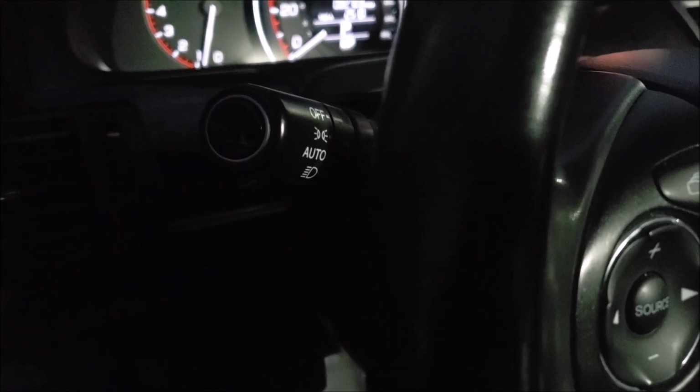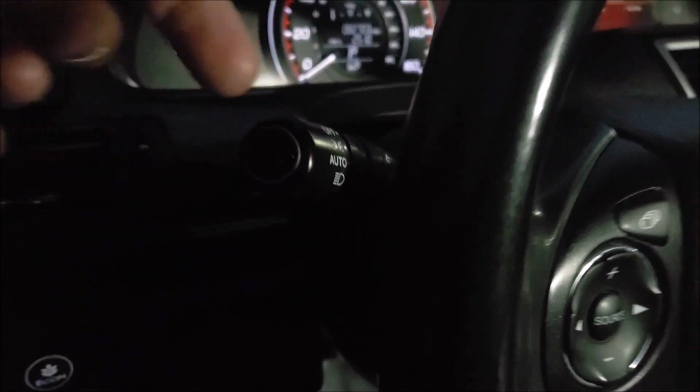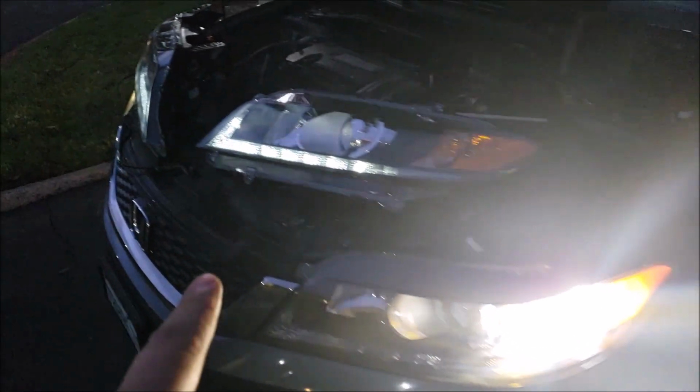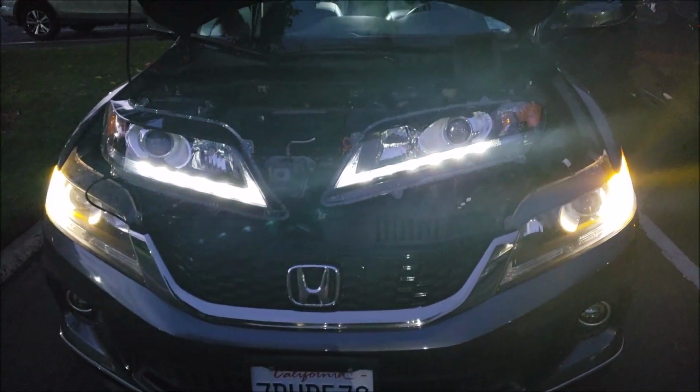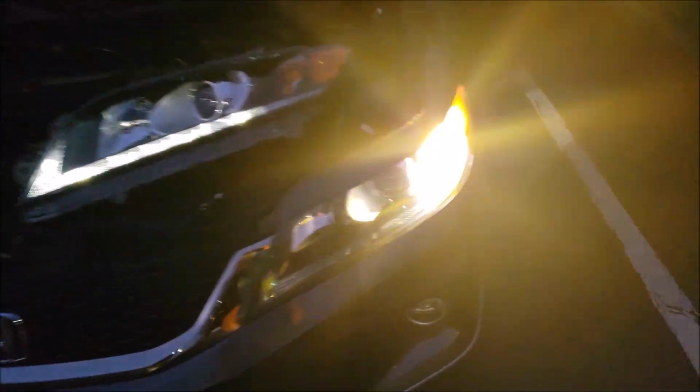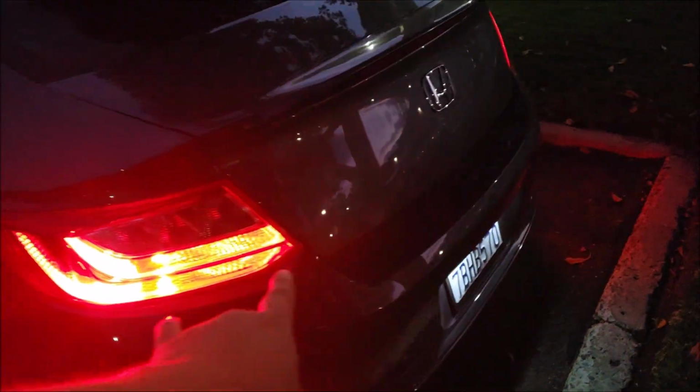Now with the headlights that are equipped with the factory LED DRL, when I turn on the parking mode, the corner lights are going to turn on. The DRLs are going to dim out, so it's not as bright as before. And also the tail lights are going to be on and the license plate light is going to be on.